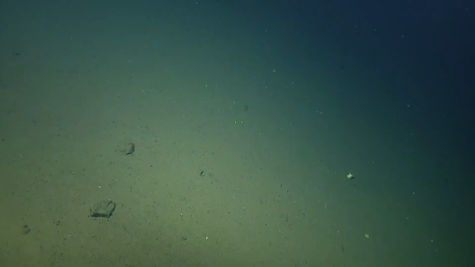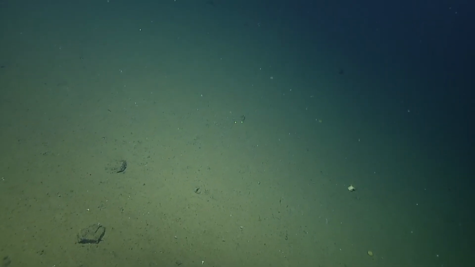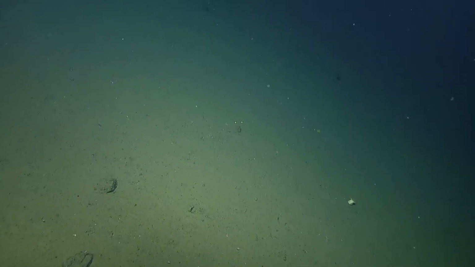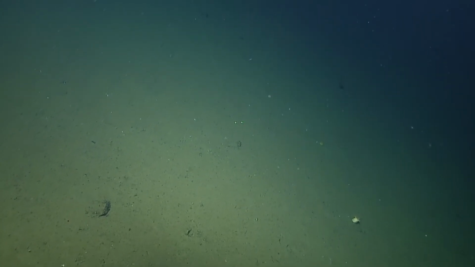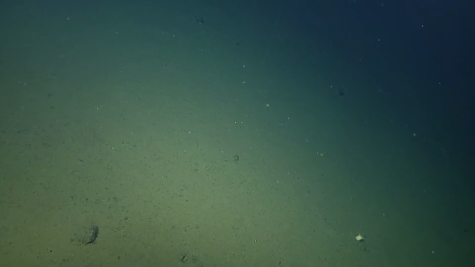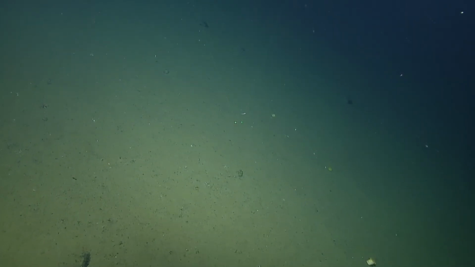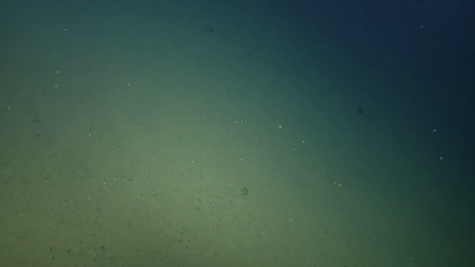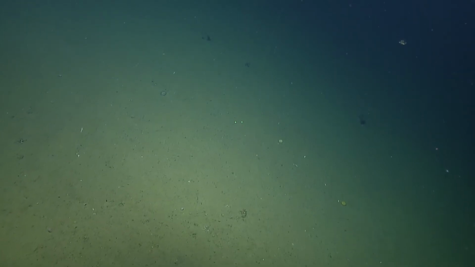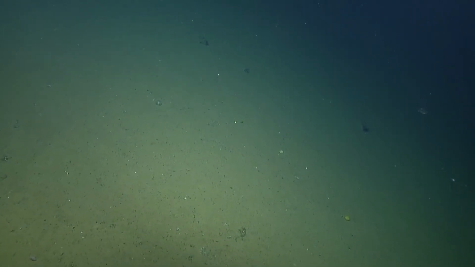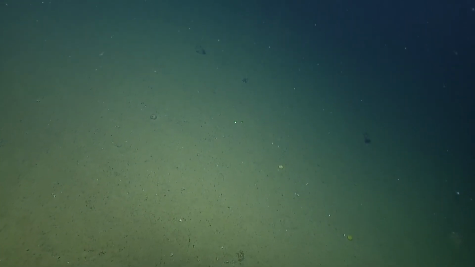One thing I've always wondered is, with these really fragile glass sponges, or even sponges generally, how much of the material do you actually need to do a good DNA extraction? Because there's a lot of spicules and things. I wonder actually how much of the mass of a sponge is DNA.